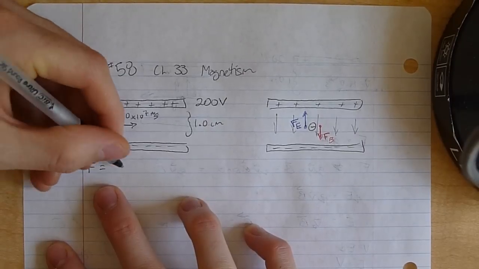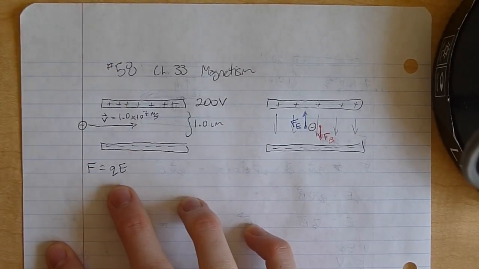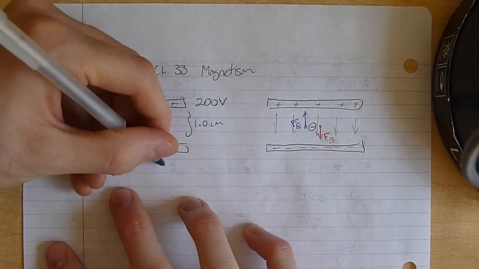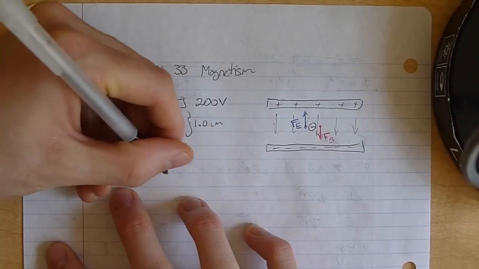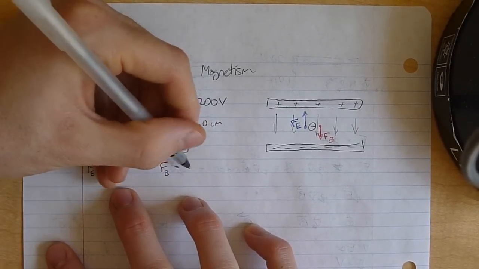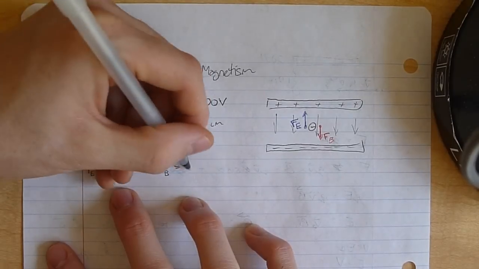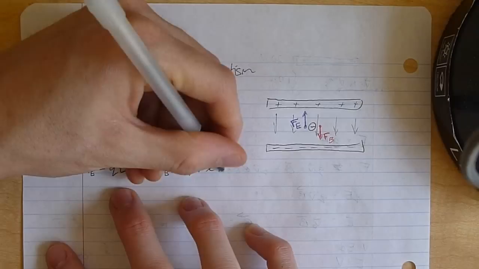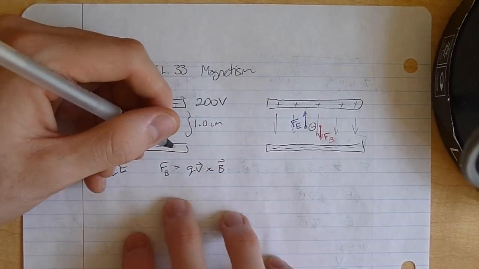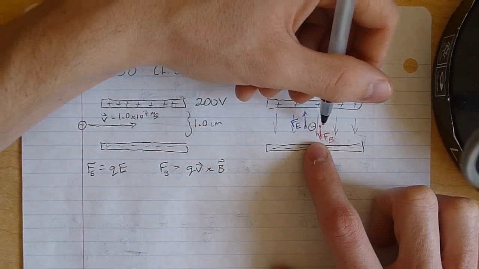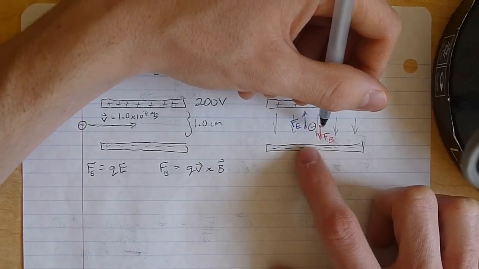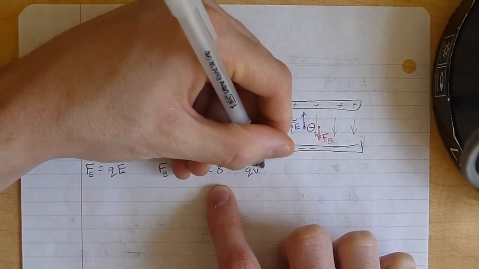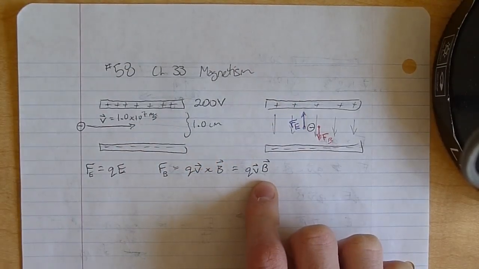We need to know the force due to an electric field is equal to the charge times the electric field. We need to know that force due to a magnetic field on a point charge is equal to Q, velocity cross product with B. The angle between the velocity and the magnetic field is 90 degrees, so this will end up being QVB, the magnetic field.